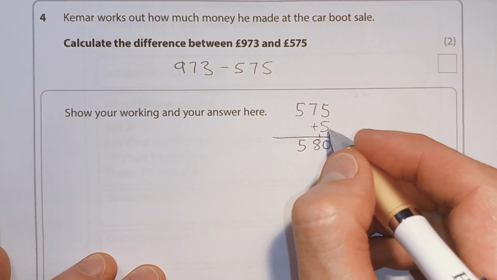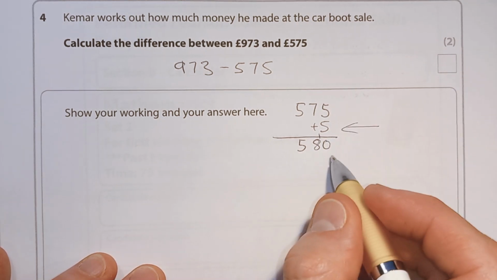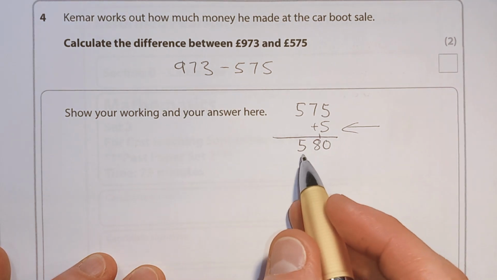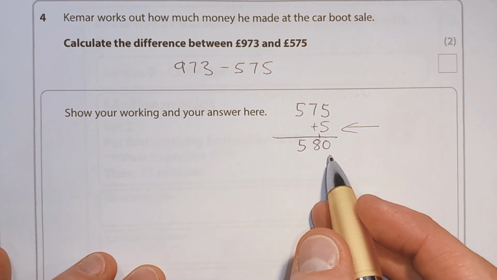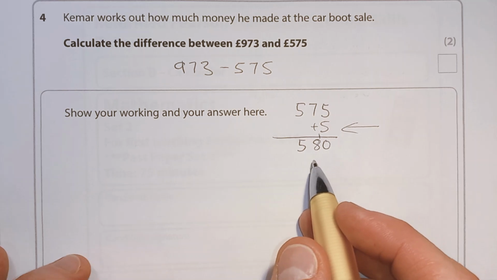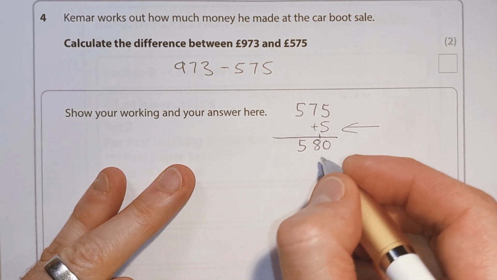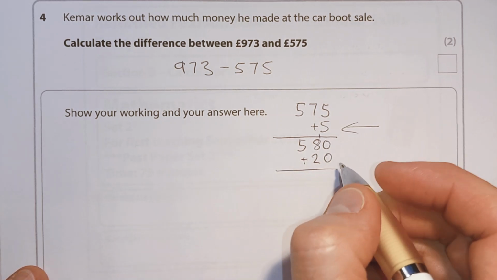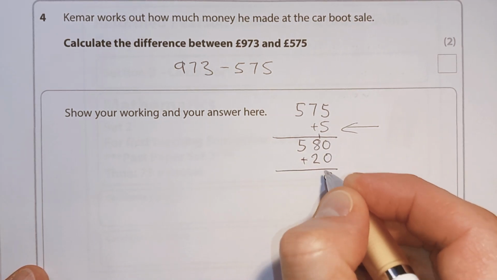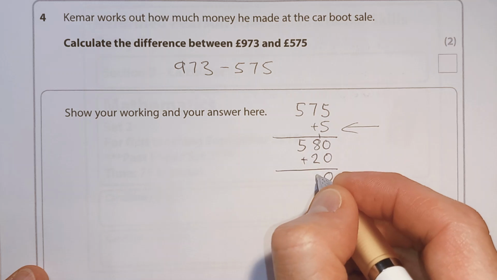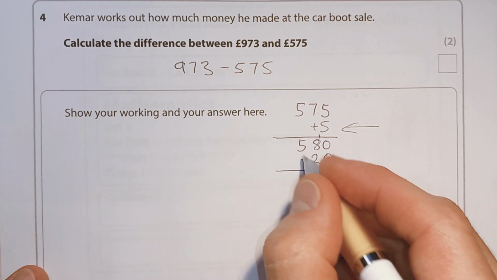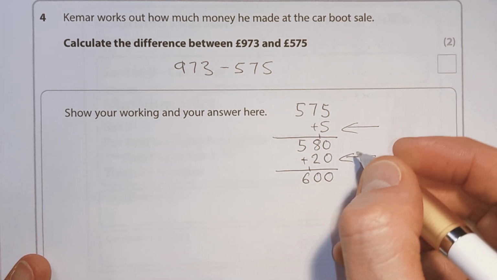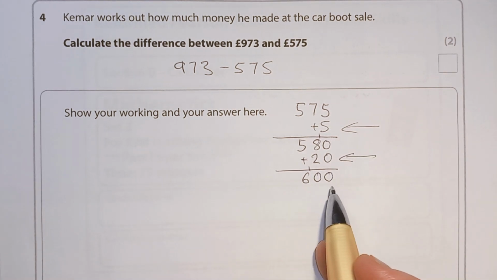Okay, so we can add on 5 to take it up to 580. We want to get all the way up to 973. So what about if we go up to the next 100? Well, from 80, we'd go 90, 100. So we can add on 2 tens. It's the same as adding on 20. 0 plus 0 is 0. 8 plus 2 is 9, 10. 5 plus 1 is 6. So we've added on 5. We've added on 20. We've got to 600 so far.